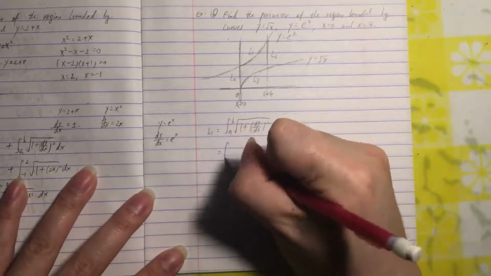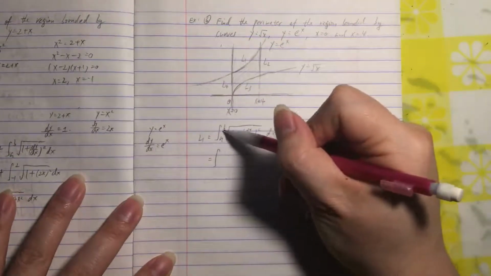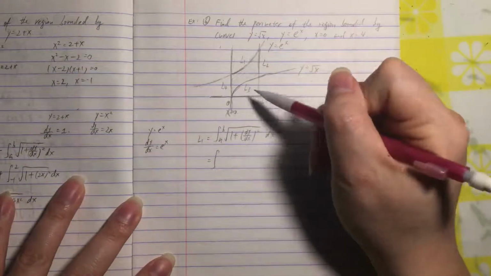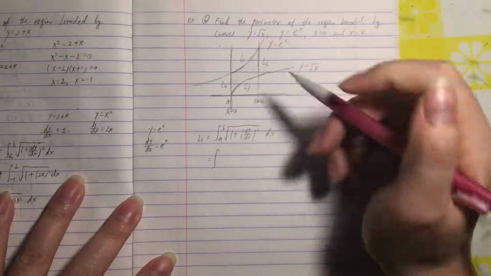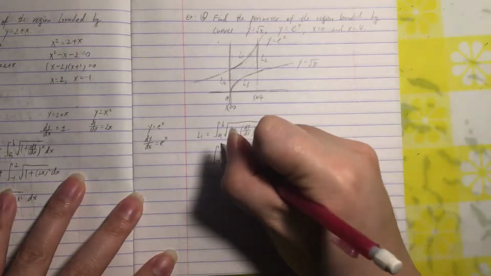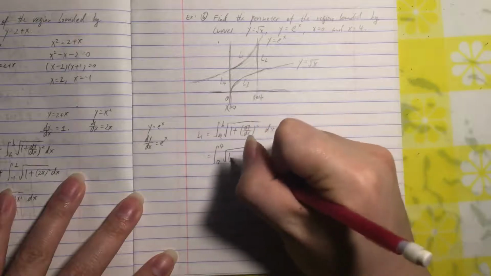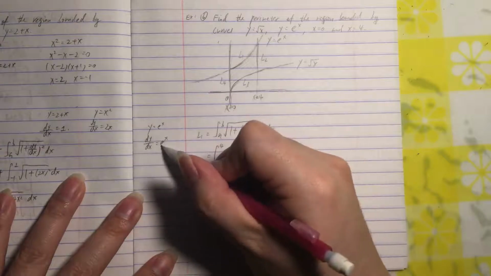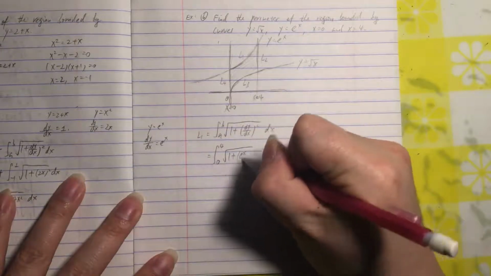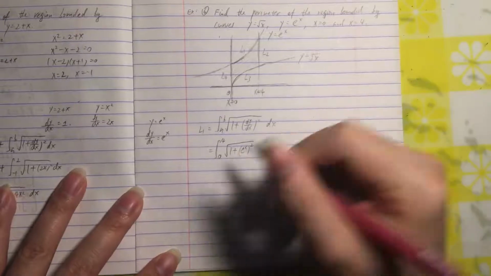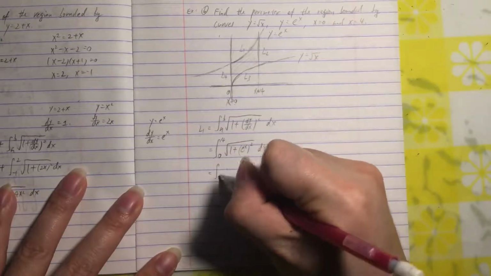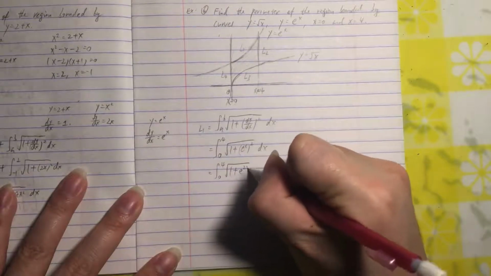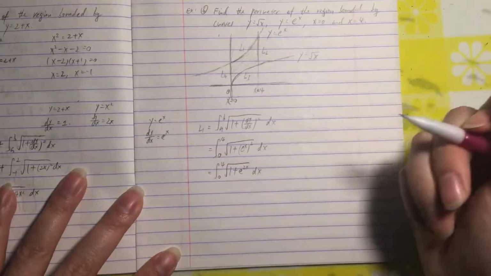Then plug in. L1 is bounded by 0 and 4, so that's a, that's b. So the integral from 0 to 4 of the square root of 1 plus (dy over dx) squared, where dy over dx is e to the power of x, times dx. That can be rewritten as the integral from 0 to 4 of the square root of 1 plus e to the power of 2x dx. That's L1.